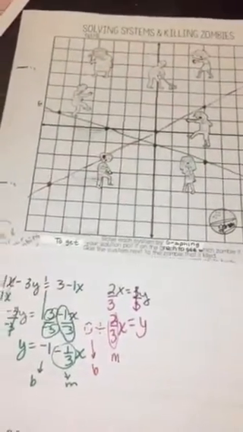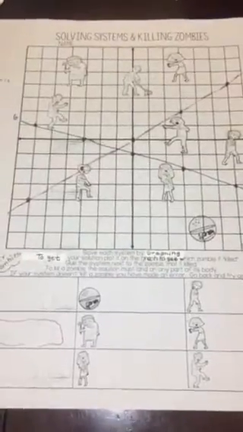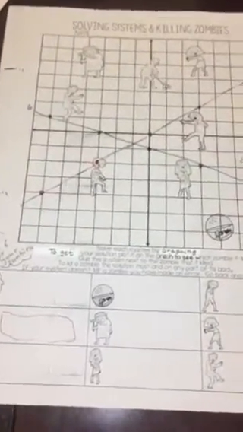All right, so go ahead and do the rest of these systems by yourself. Each of these systems is going to kill a particular zombie. And make sure you turn this one in by the end of the period, okay? You should be able to finish.